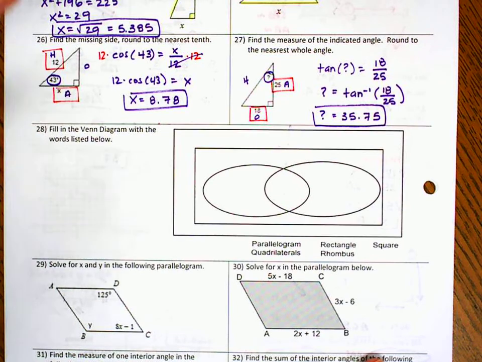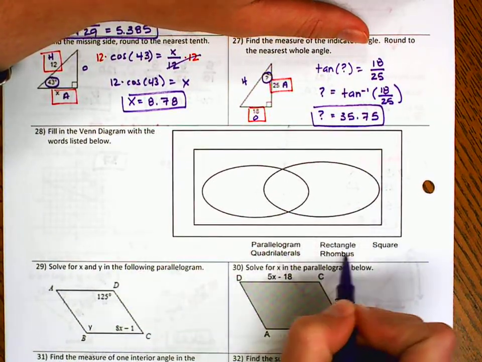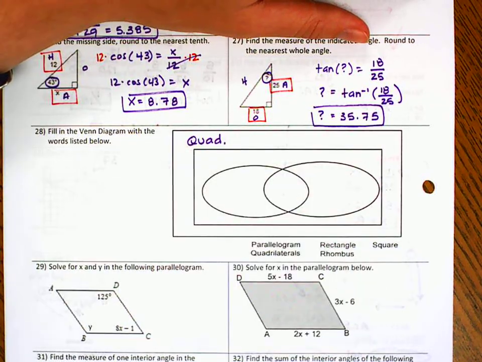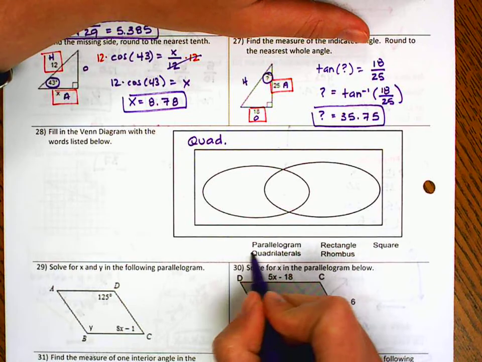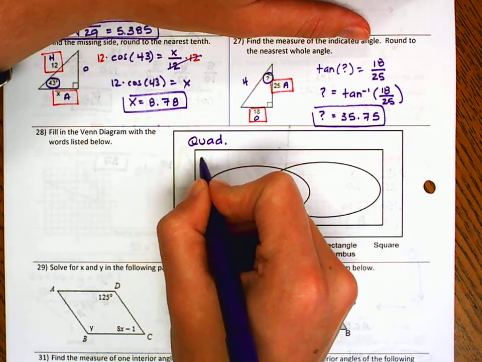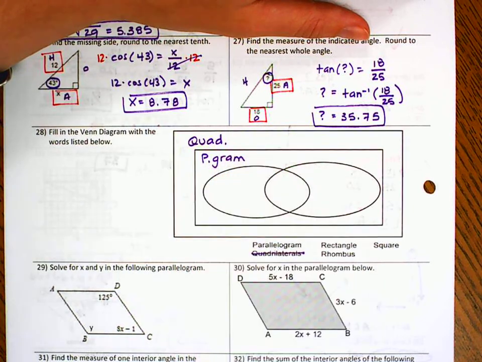Okay, Venn diagram. We want the most general on the outside. Notice all of these have four sides, so quadrilateral is the most general. Okay, so I'm done with that. These three are special types of parallelograms, so parallelogram goes here.